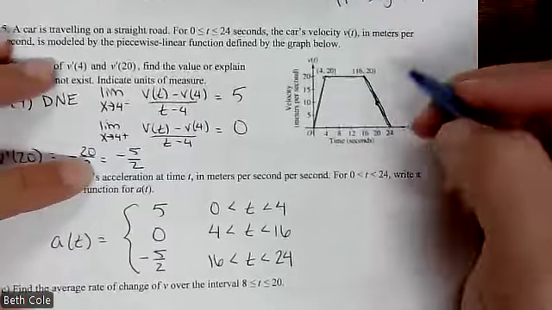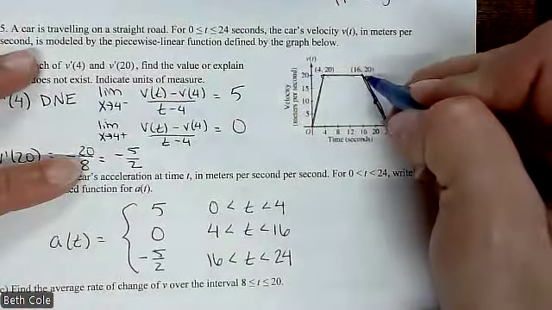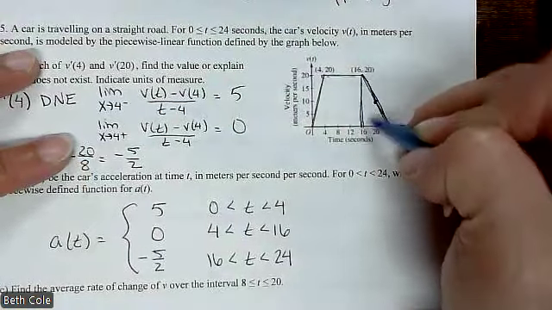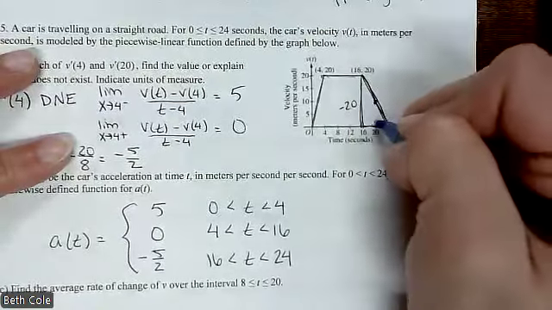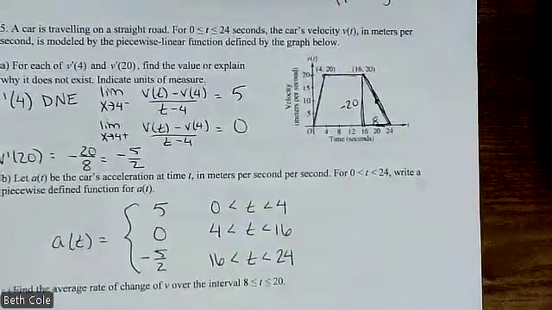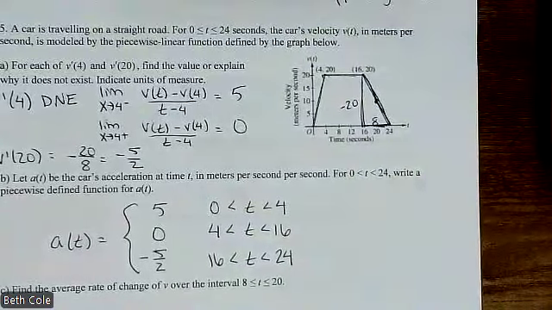Right here. So the slope of this section right here, it went down 20 over 8. So it was down 20 over 8. And then you could leave it negative 20 over 8. That's totally valid. I just reduced the fraction.